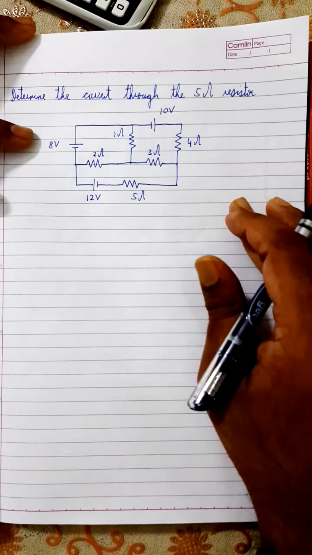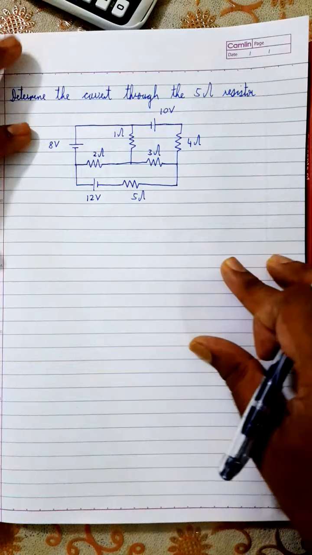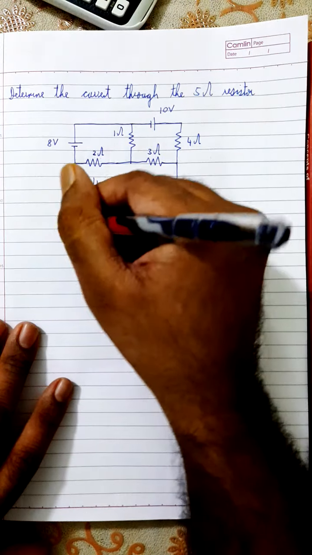So here the circuit is very small. Let me draw the circuit one more time so that I can mark the mesh current very easily.